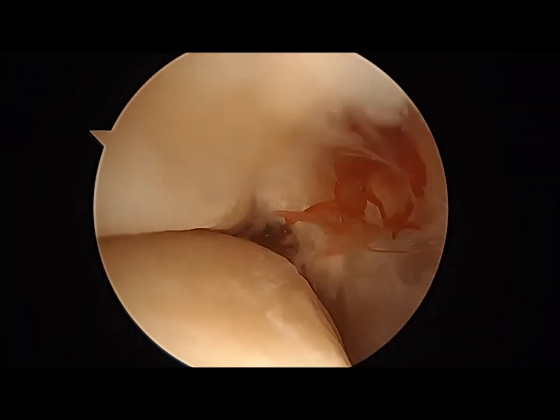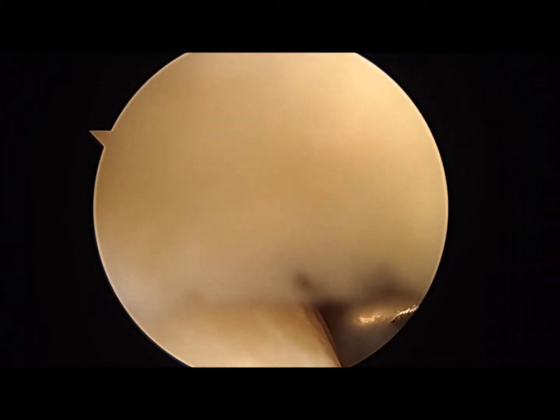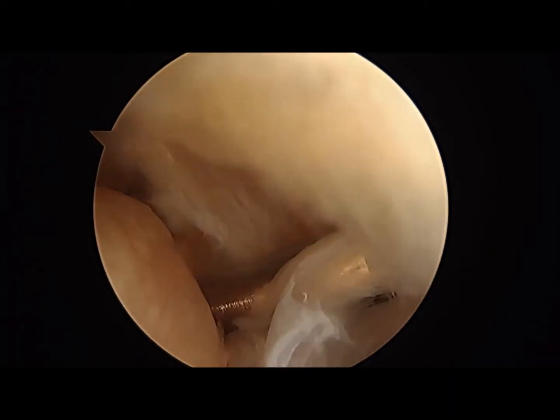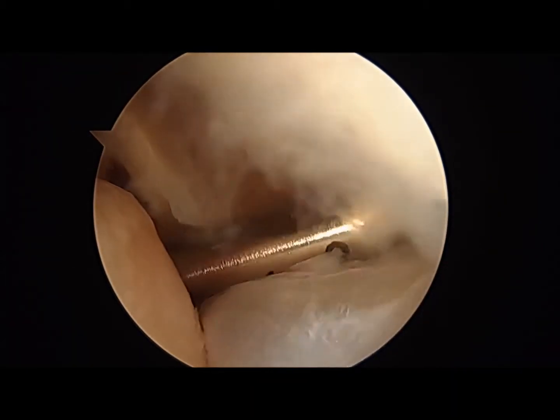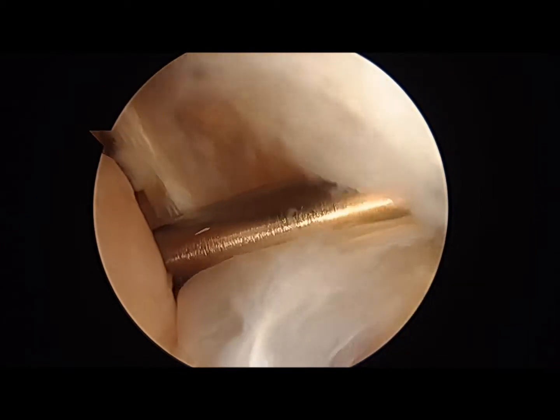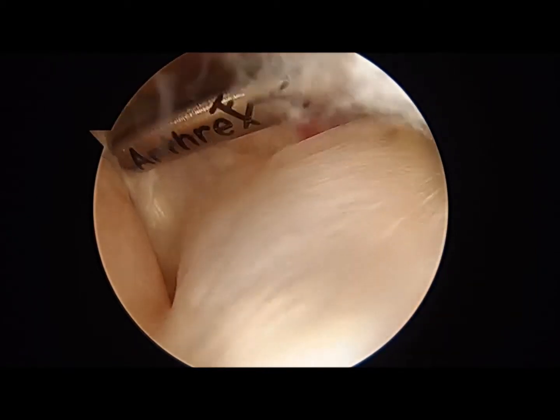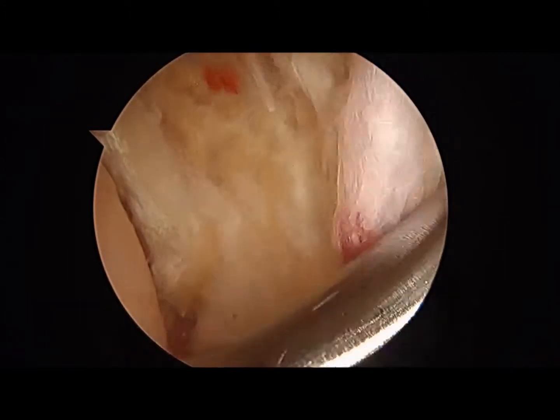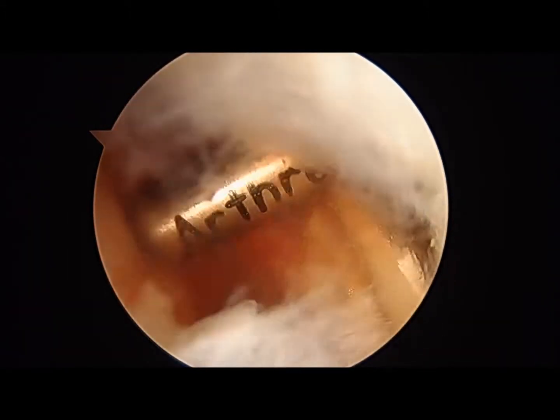Dorsiflex the ankle, get my equipment in there. Get some of that synovitic tissue out. This is the syndesmosis we're debriding. Going down the lateral gutter.